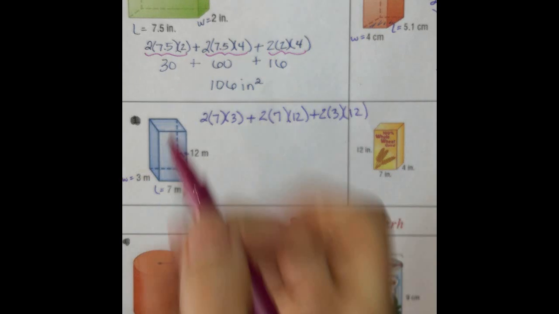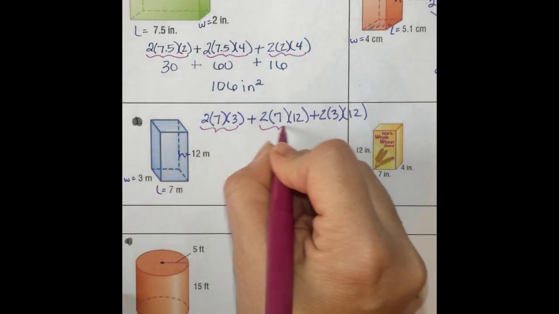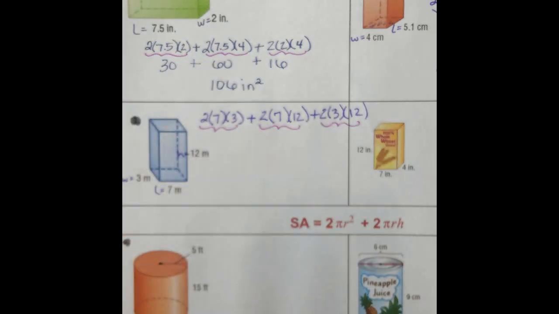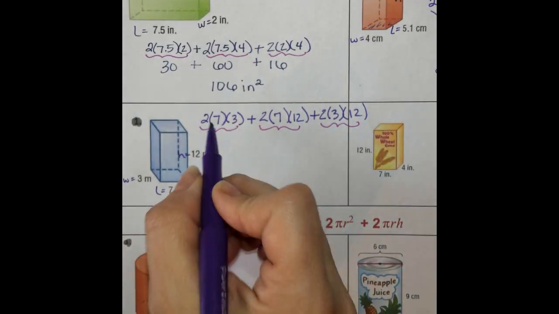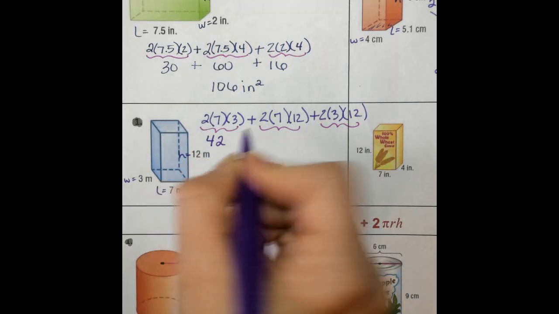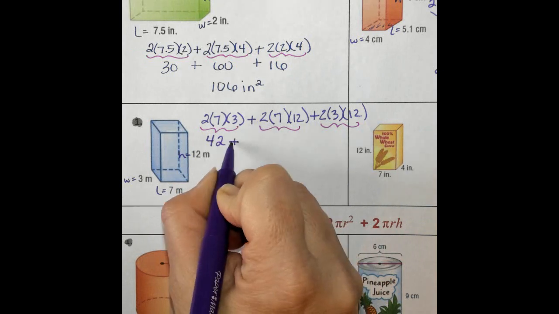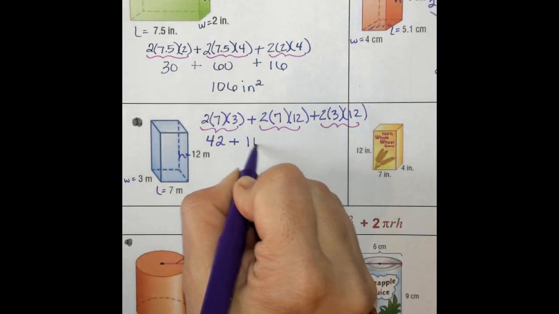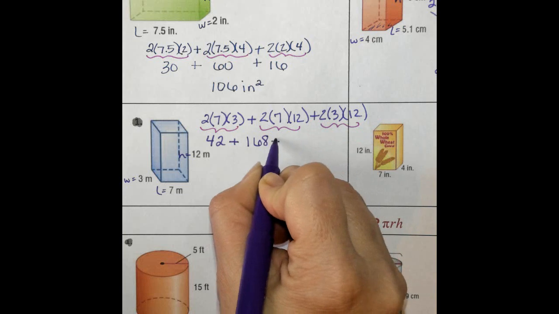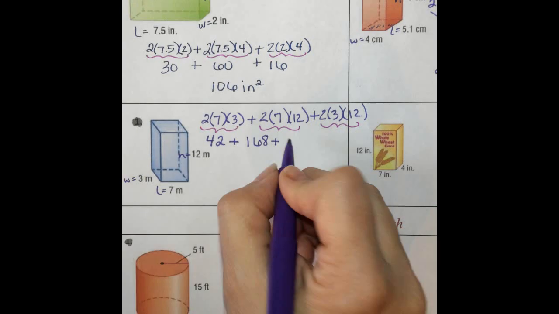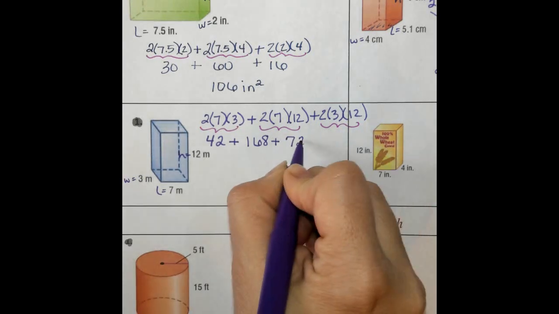Again, order of operations, we're going to multiply each section first. Be careful if you're just typing this all in a calculator. Some calculators work a little bit better with order of operations. 2 times 7 times 3 is 42. Bring down my plus sign. 2 times 7 times 12 is 168. Bring down your plus sign. 2 times 3 times 12 is going to be 72.